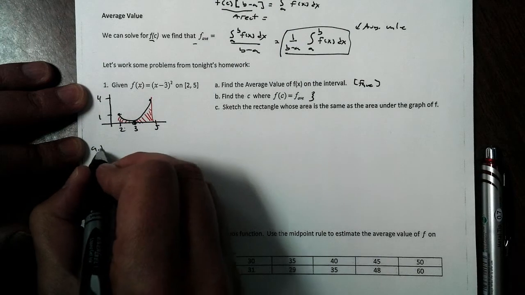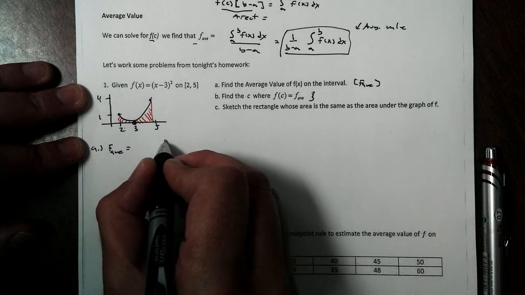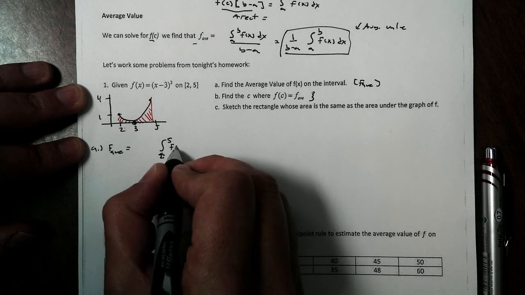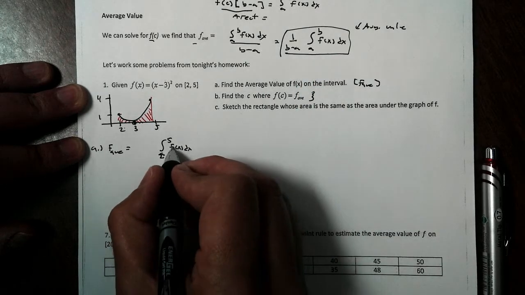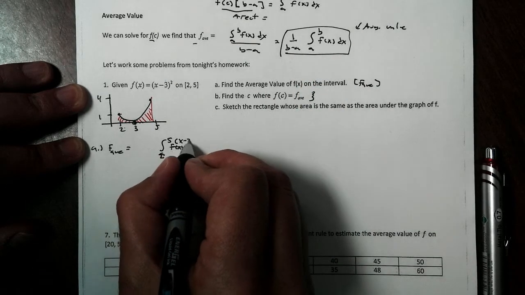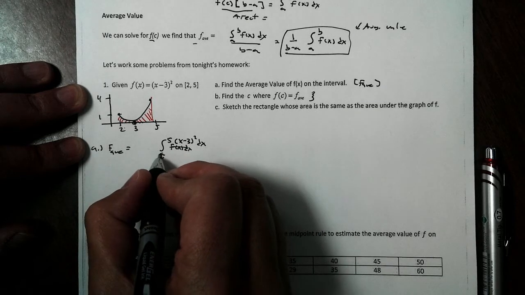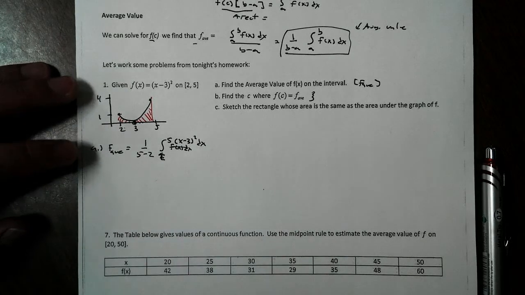So for part A, if I want to find my average value, my rule is find the area under the curve from 2 to 5, f of x dx, don't forget the dx. In this case, we can rewrite this as (x minus 3) squared dx. And we're going to divide it by the length of the base. This would be 1 over 5 minus 2, which is 1/3.